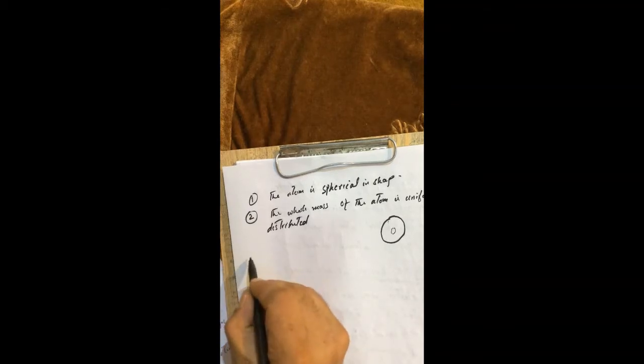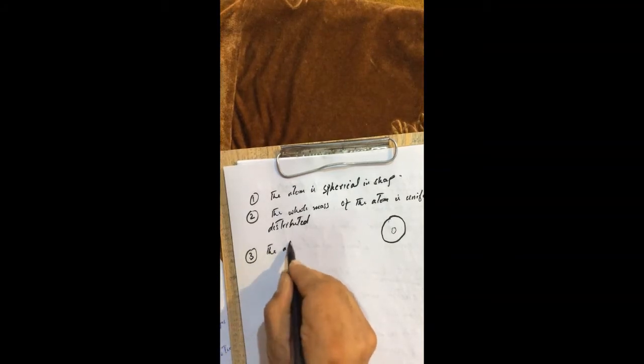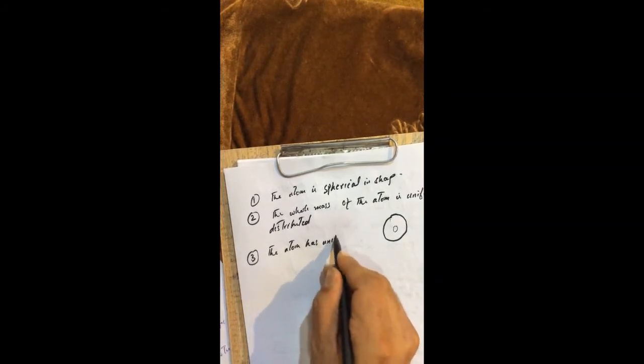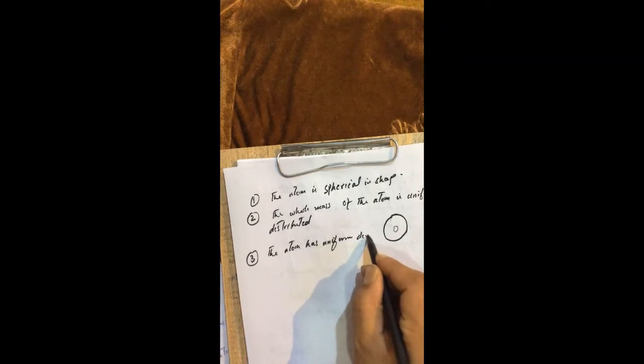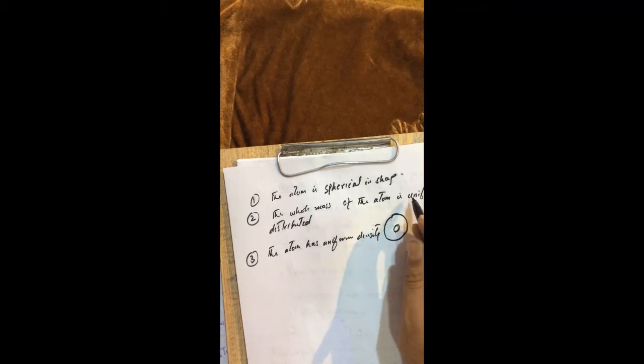Now, the third point of this model is that the atom has uniform density, which is also wrong, because we know that the densest part of the atom is the nucleus, while outside the density decreases as we move away from the nucleus. But according to this J.J. Thomson model, the atom has a uniform density.